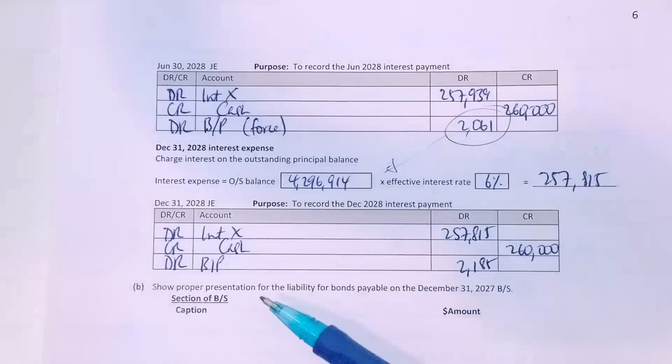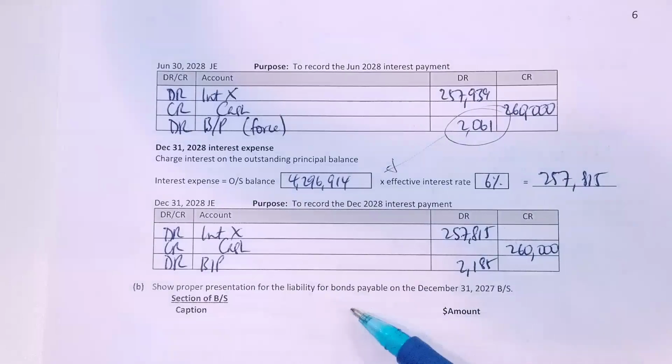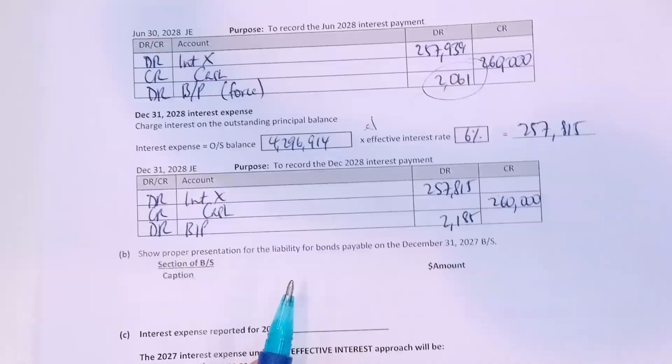Show proper presentation for the liability for bonds payable on the December 31st, 2027 balance sheet. So our caption, we could put a really nice caption in here.